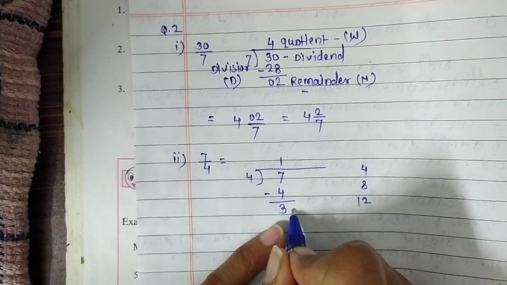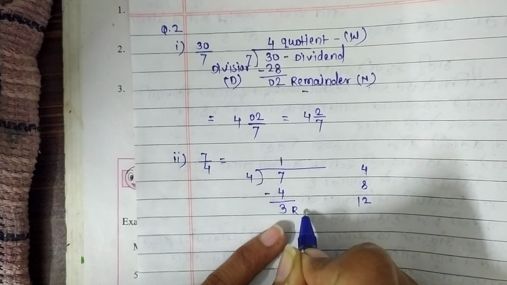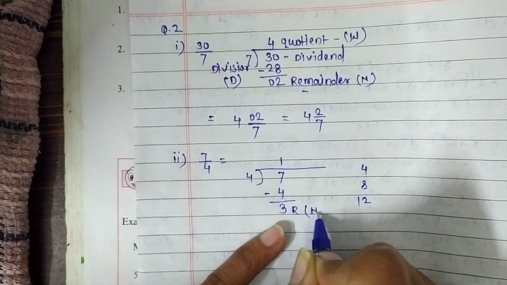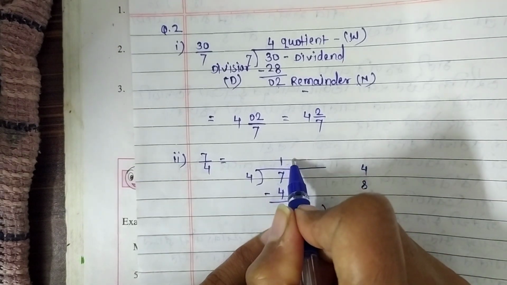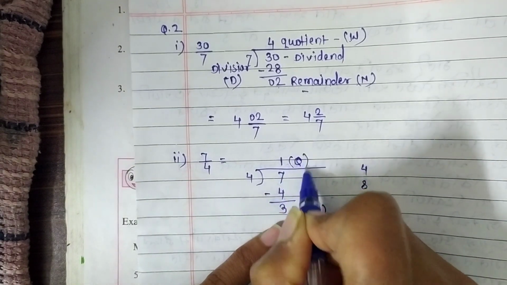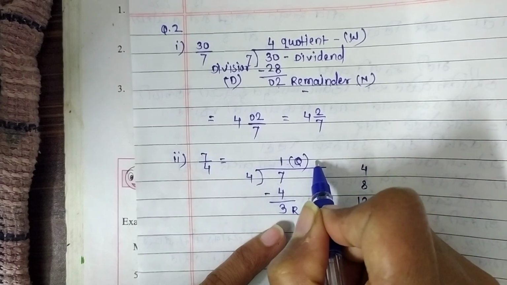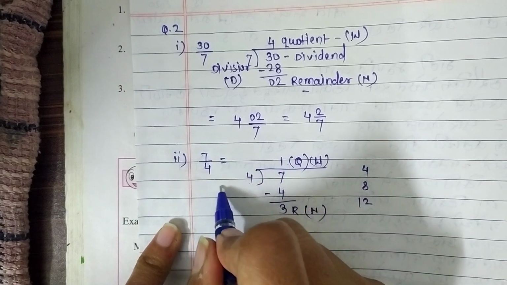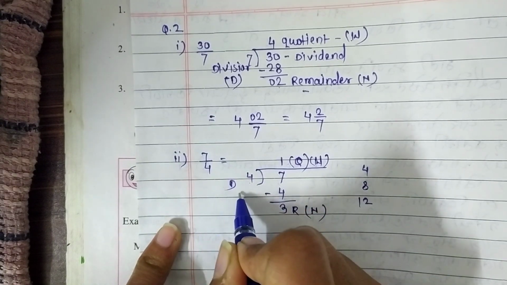So 3 is our remainder. We write it as a numerator. 1 is our quotient. We write it as a whole number, and 4 is our divisor.